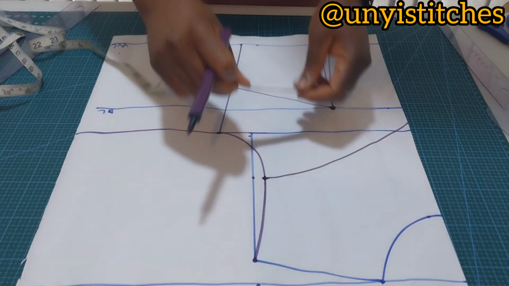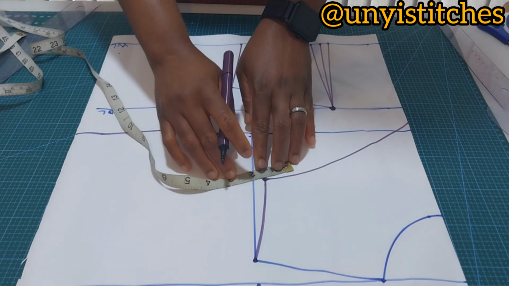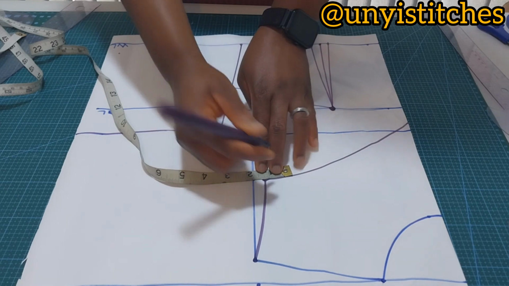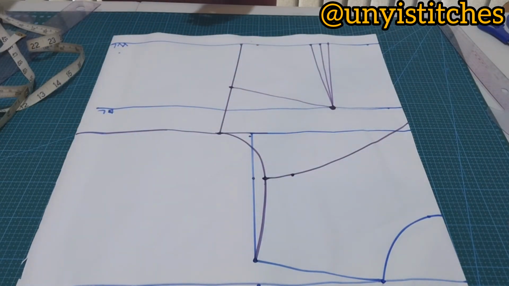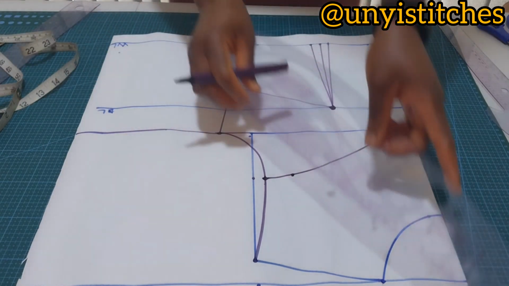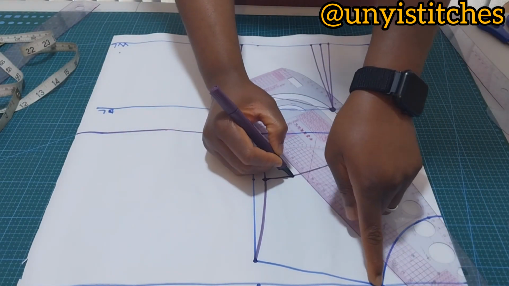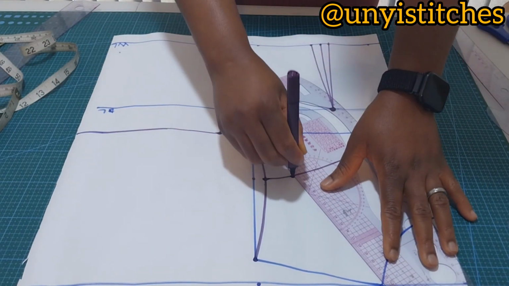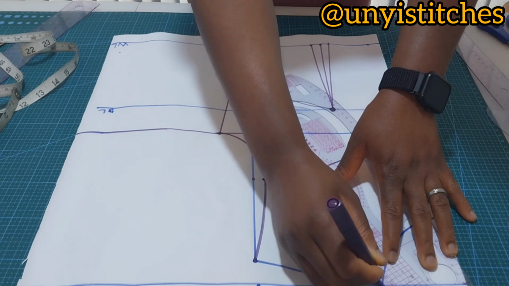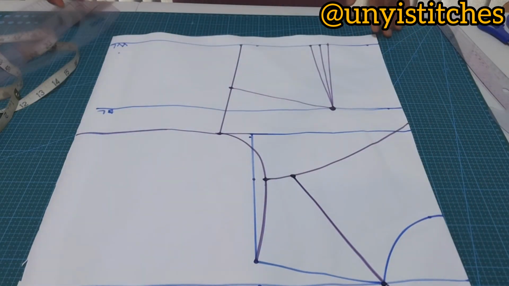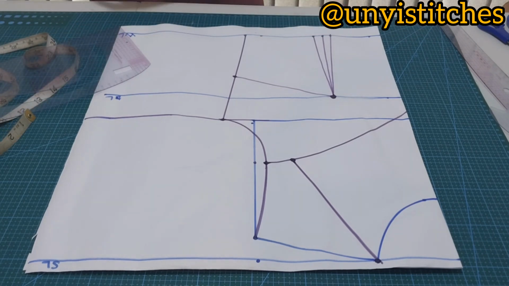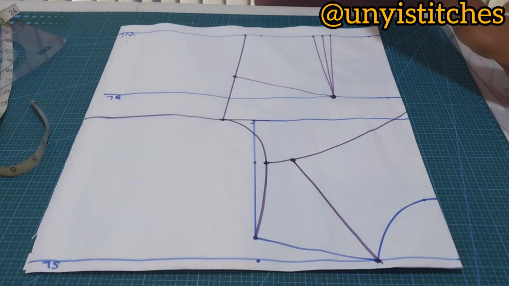So for the queen arm neckline, I'm going to use 1.25 inch. You can decide to use 1 inch, you can decide to use 2. It depends on what you want. Then I will slant it to my neckline. Can you see? I'm going to add my seam allowance.